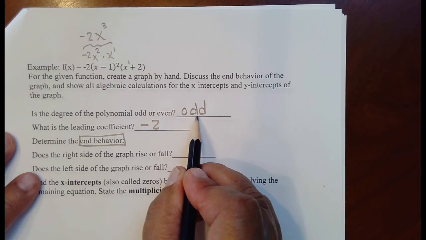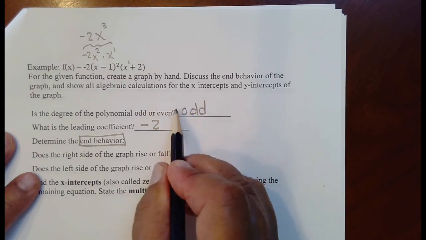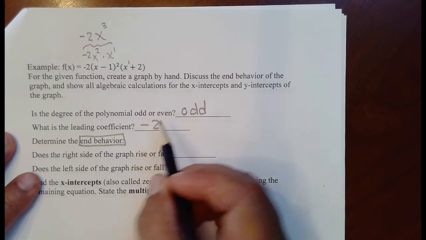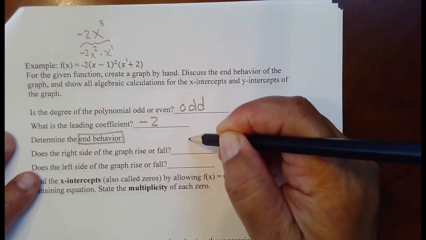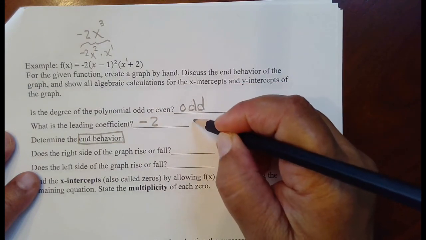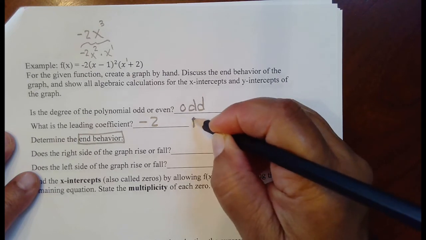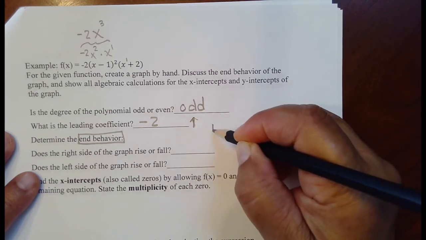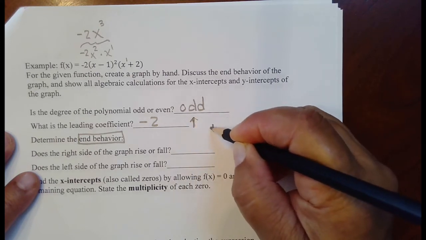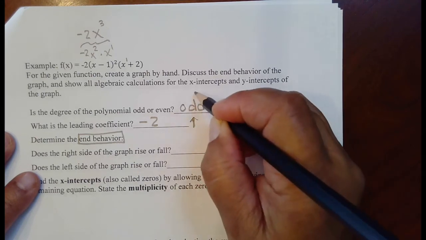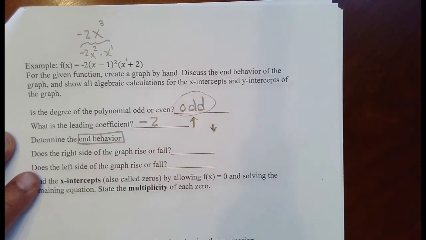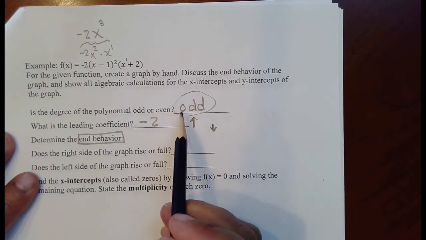Okay, that negative meant that instead of this going up and this one going down, reverse it. Okay, so what does the right side do? This is the right side, it falls. What does the left side do? This is the left side, it goes up. It rises. We use the words fall and rise.